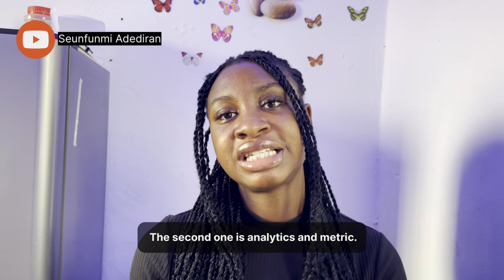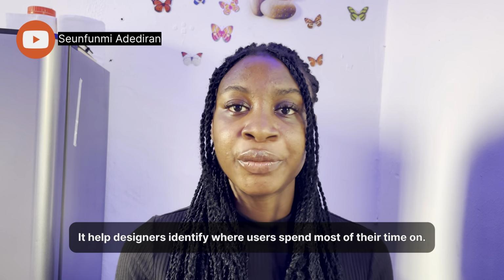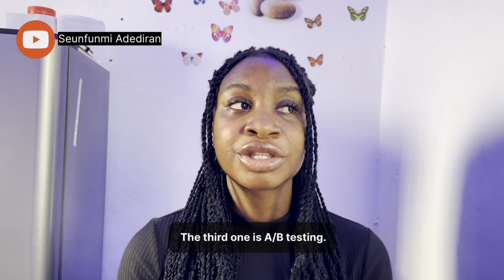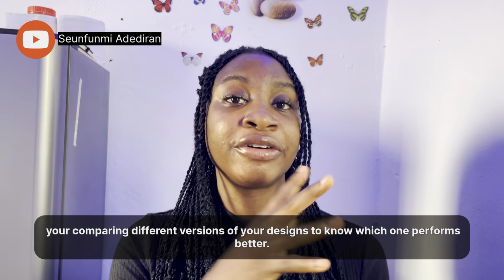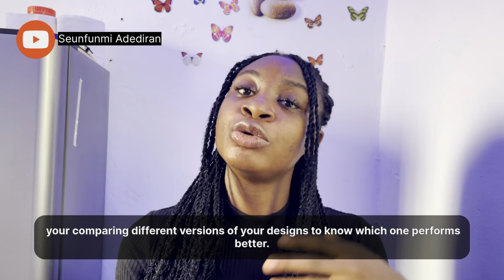Then the second one is analytics and metrics. It helps designers identify where users spend most of their time. The third one is A/B testing, where you compare different versions of your designs to know which one performs better.